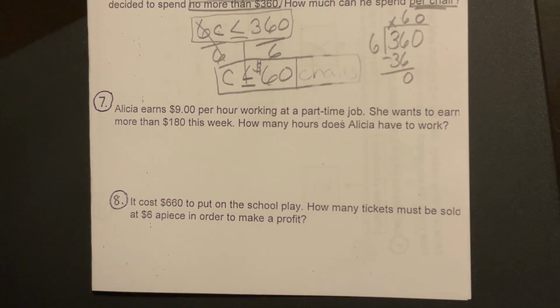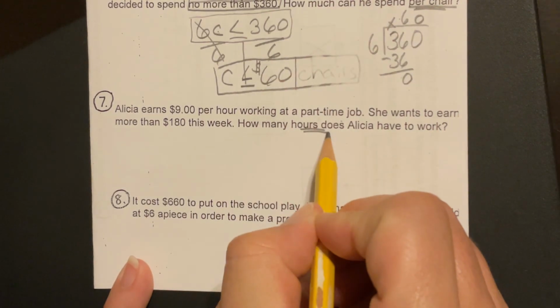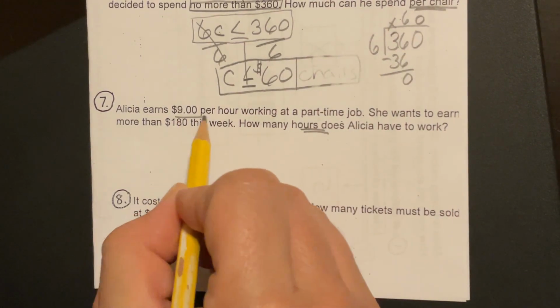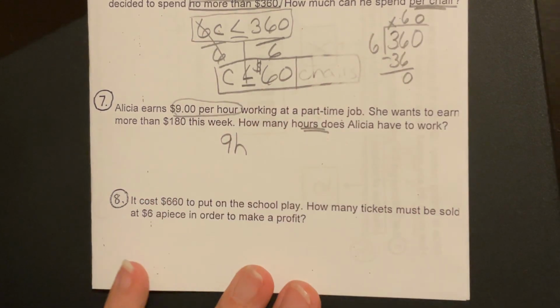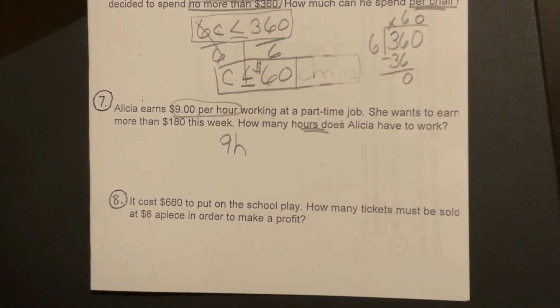Alicia earns $9 per hour working at a part-time job. She wants to earn more than 180 this week. How many hours does Alicia have to work? So what I'm missing is the hours. When I reread $9 per hour, that is my rate of change. I'm going to write it as 9H for hours. Pick whatever letter you want. I'm picking H for hours.